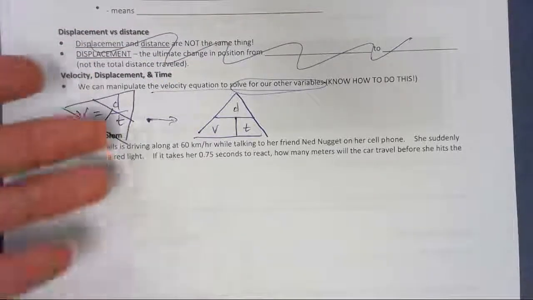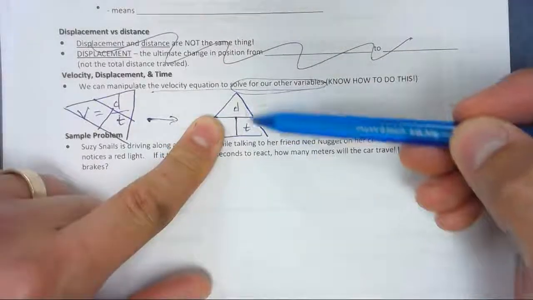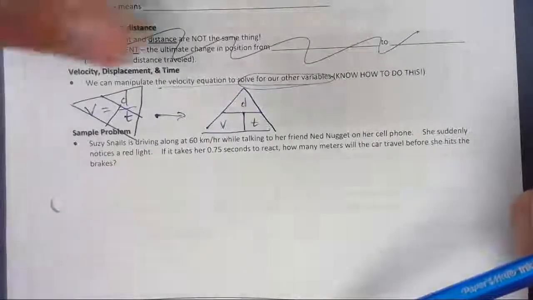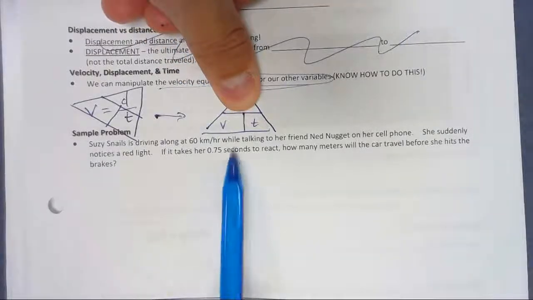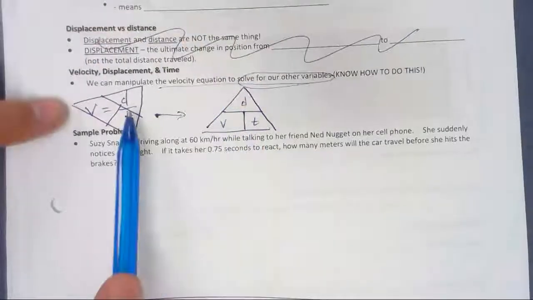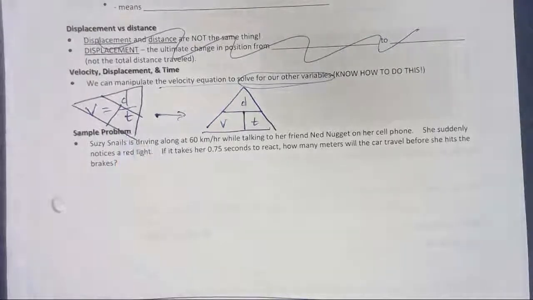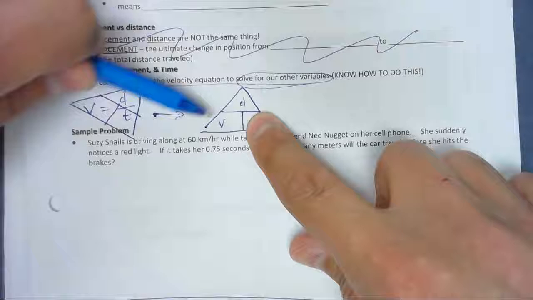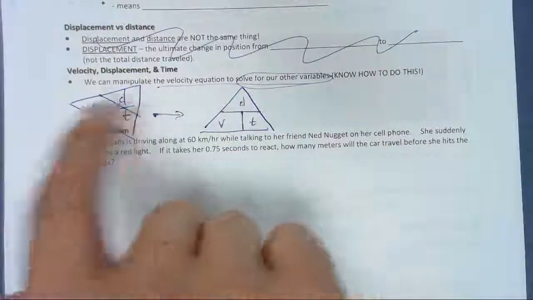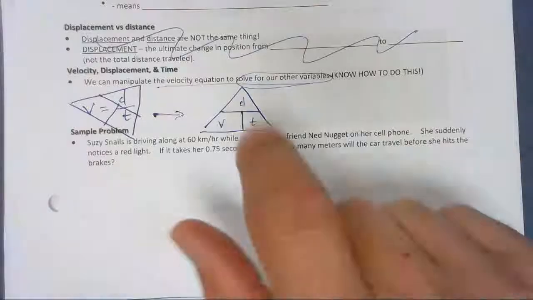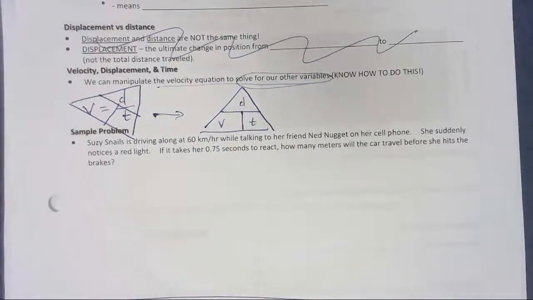So if I'm trying to solve for V, as this equation says, V equals D over T, distance divided by time. Maybe I want distance, cover that guy up. Distance is V times T, velocity times time, and you can probably see that from the equation if you know algebra. I want T, cover that guy up, distance divided by speed. Again, you can probably see that from the equation if you know algebra. Time is the one that people usually have the most trouble with, though. So you need to know how to do this. You need to know how to manipulate this equation and all of the others to solve for all of the variables. Let's go back up here and finish the notes on velocity.